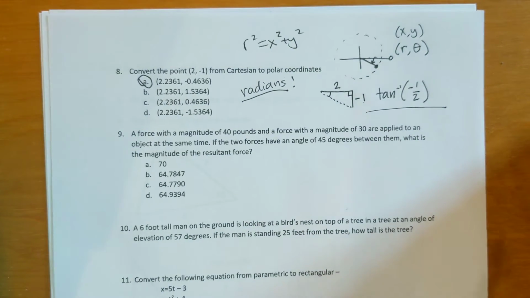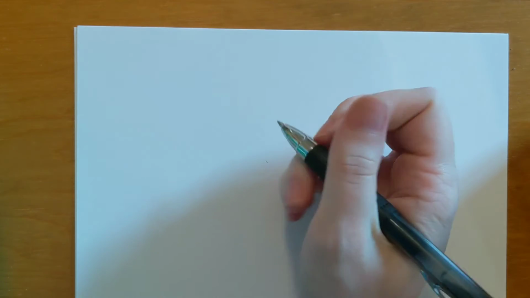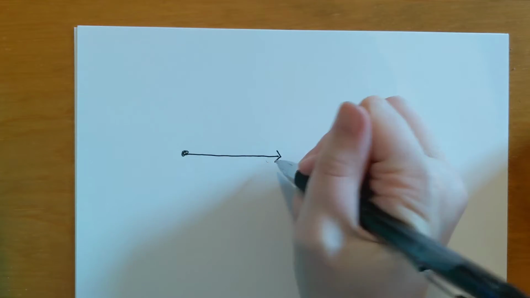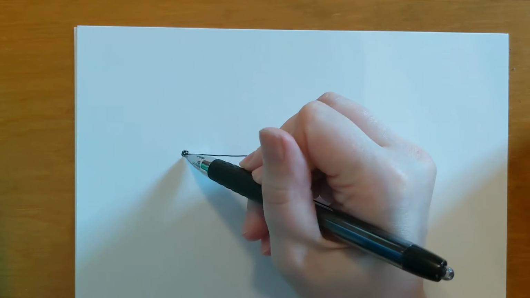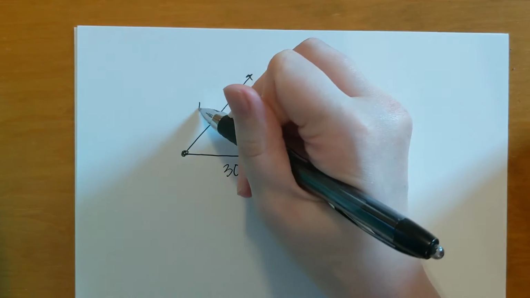Alright, 9, there are 2 different ways to do it. I actually need some more space, because I'm a big drawer, so I'm just going to draw a picture. Take up plenty of space. Alright, a force with a magnitude of 40 pounds. So I'm going to draw a little force diagram here. And a magnitude of 30 are applied to an object. So this will be our object. So maybe this is the 30-pound force and this is the 40-pound force.